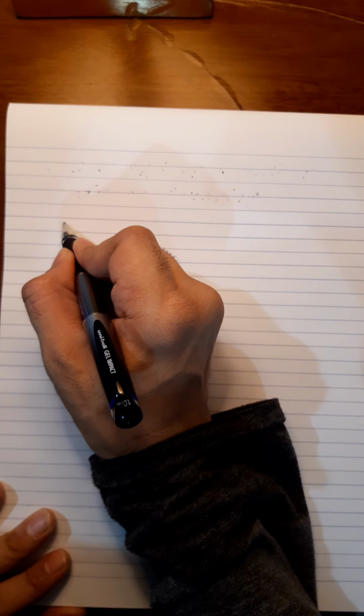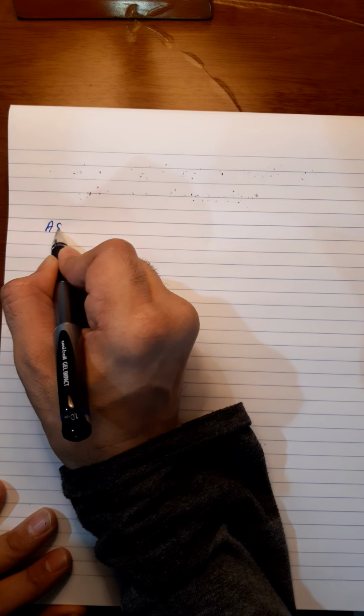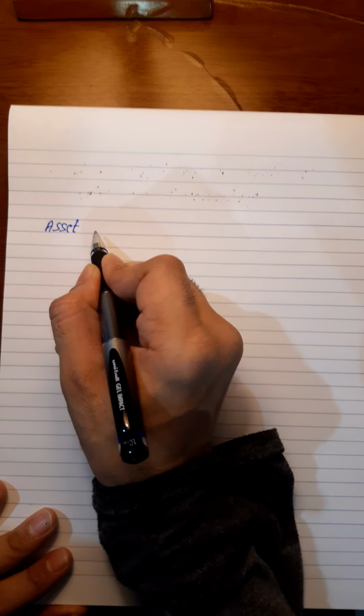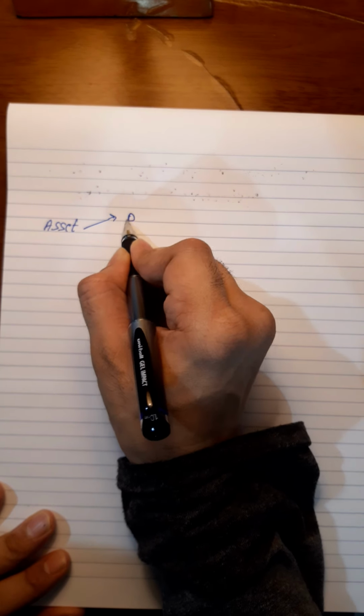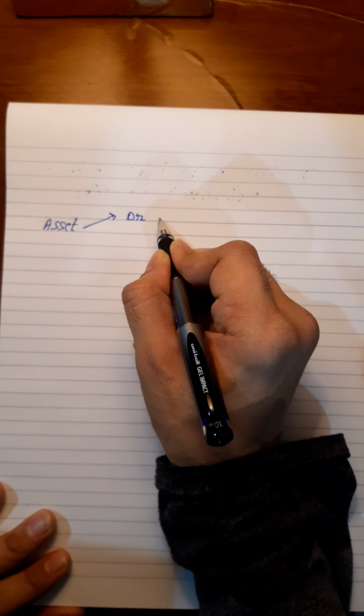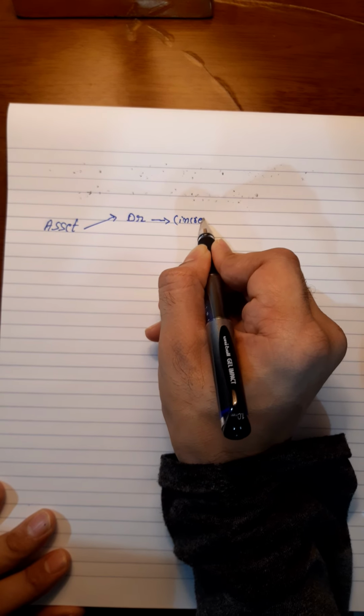Friends, when will asset debit, when will asset credit? Asset will debit when asset increases.